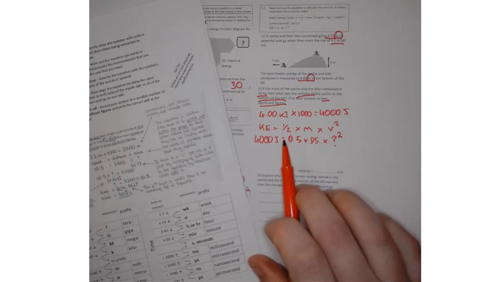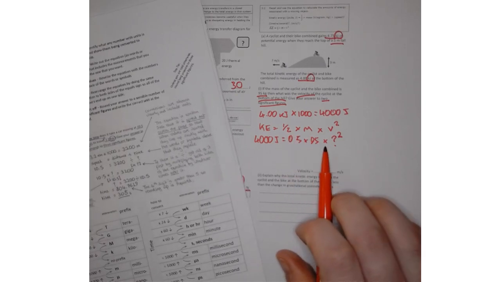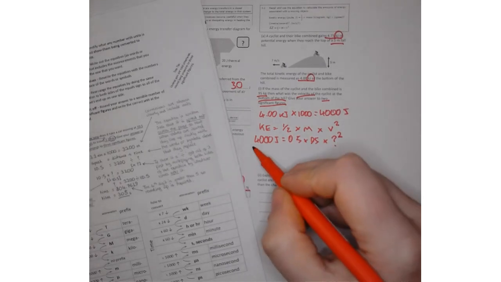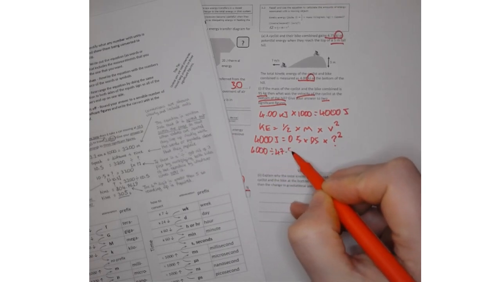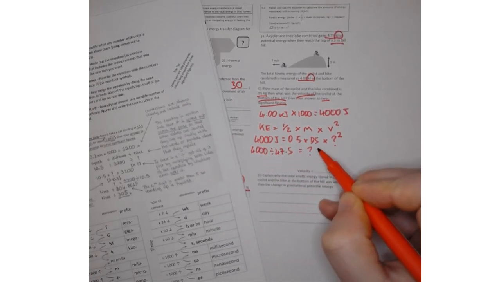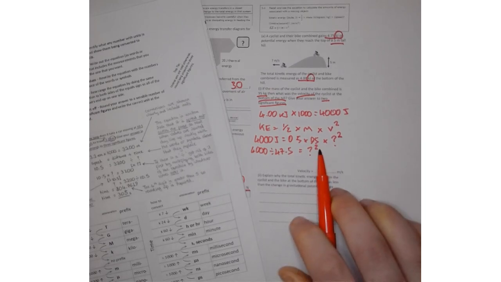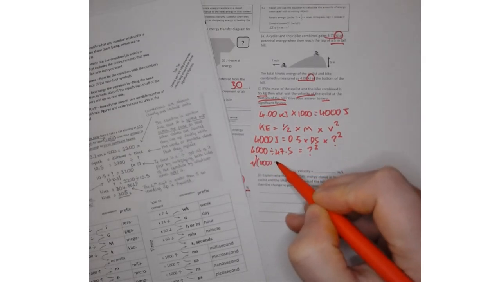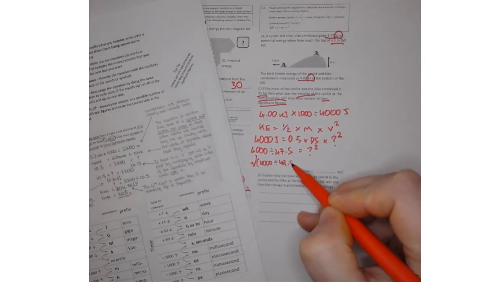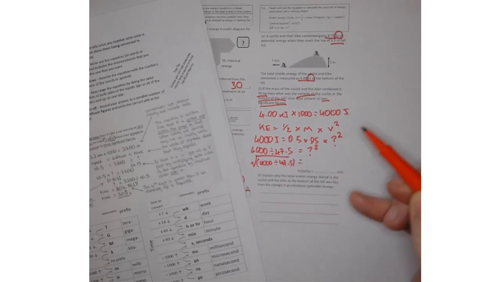So to rearrange this, we can divide by 47.5 to mean this side has all the numbers and we're just left with what we're after squared. And to get rid of that squared, we're going to apply a square root to both sides. So this is what we could key into our calculator to give us just velocity on its own.